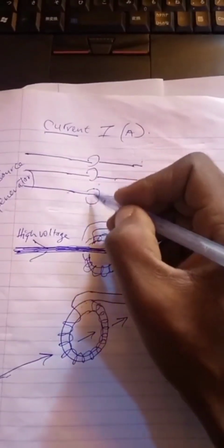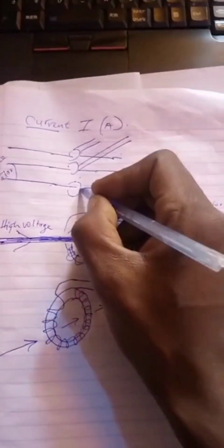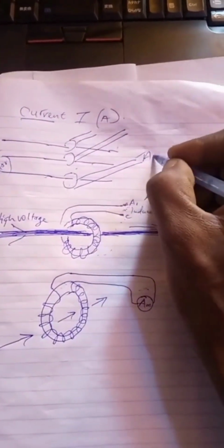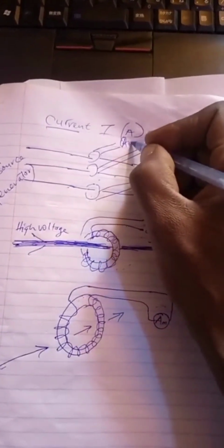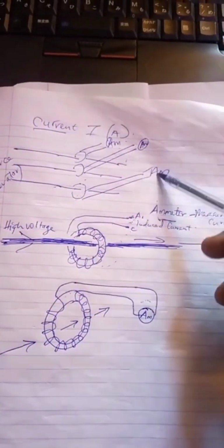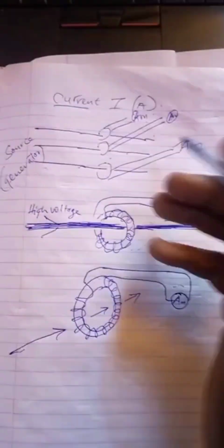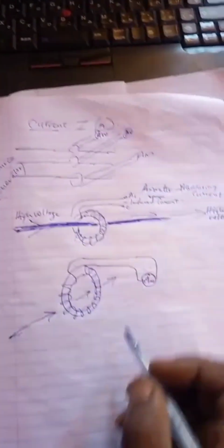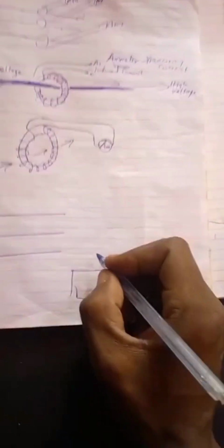So what we do in this generation station is place ammeters here and take the reading of every phase. So ammeter, ammeter, ammeter. These three ammeters will give the reading for every phase. So you can see we can monitor our three phases if we have a screen here, maybe a computer.